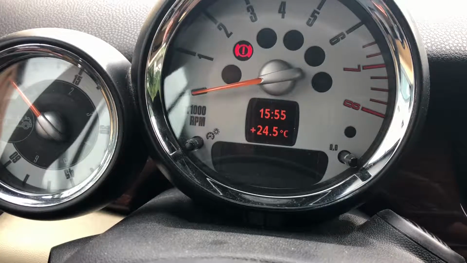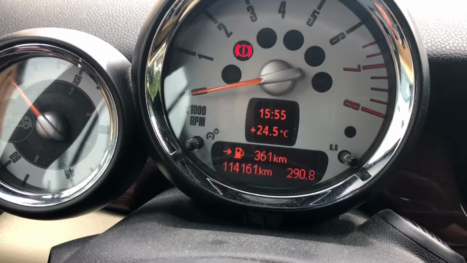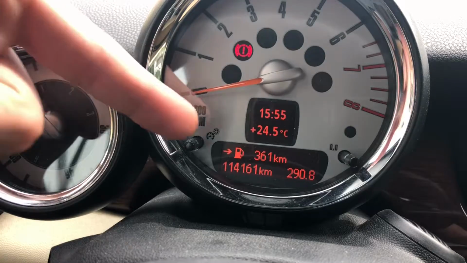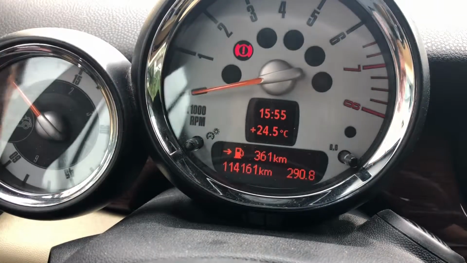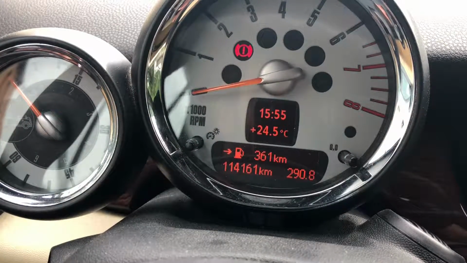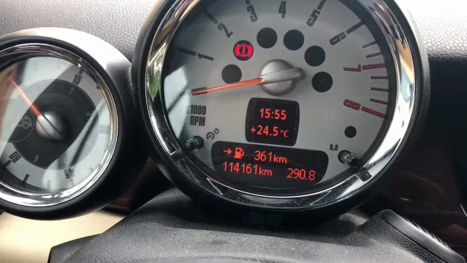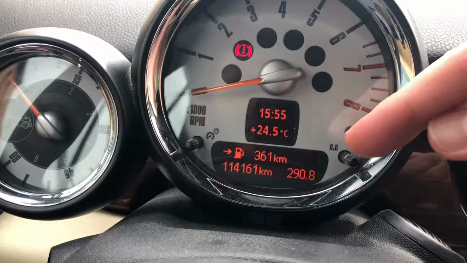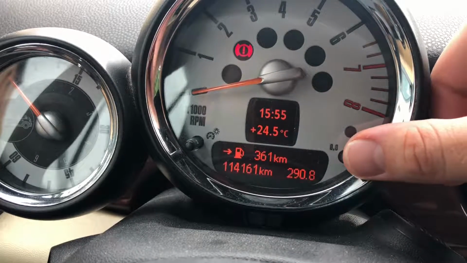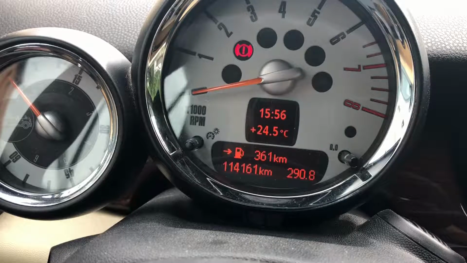Press the button in the turn indicator lever repeatedly to call up various items of information. At this time, you can see the current fuel consumption is shown, and on the top side there is a clock and the outside temperature. On the left side, you can see the range of your car. On the right side, the cruising range.